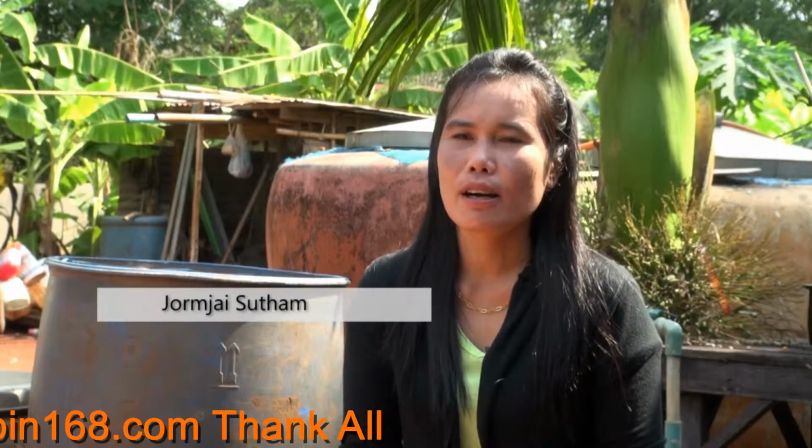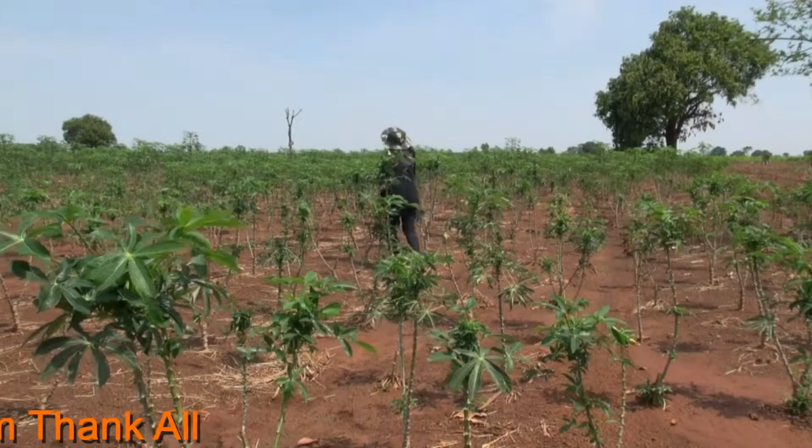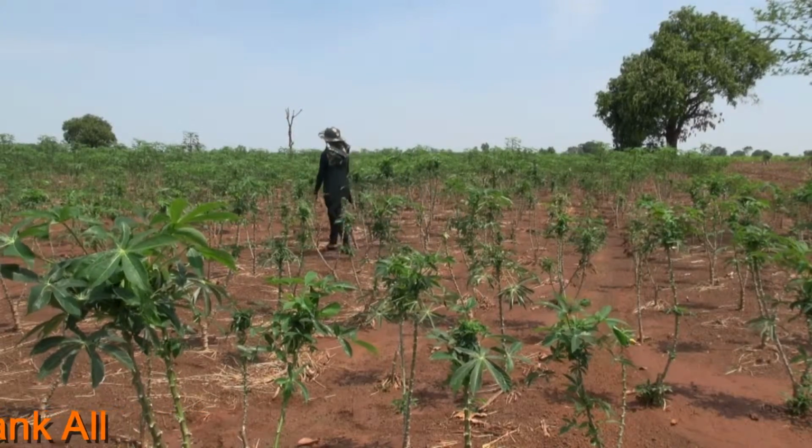Mealybugs cannot fly, but they are transferred by wind, water, and humans. That is the way they spread.